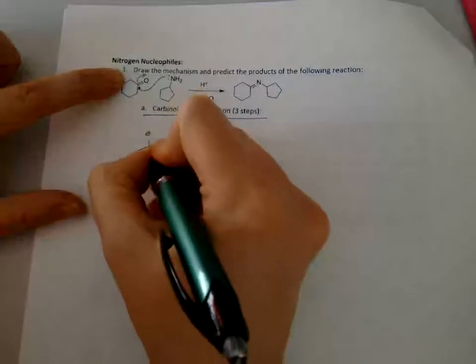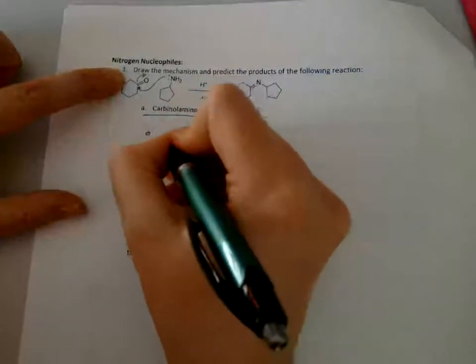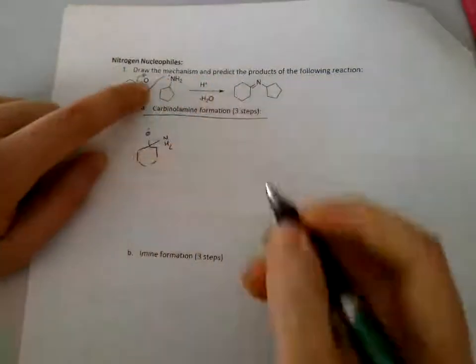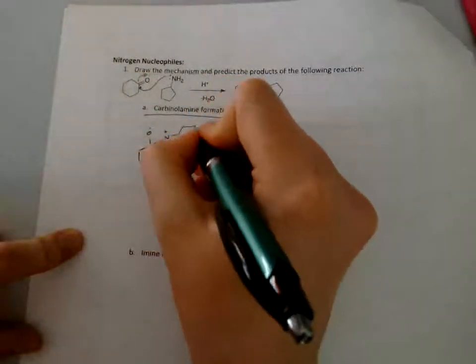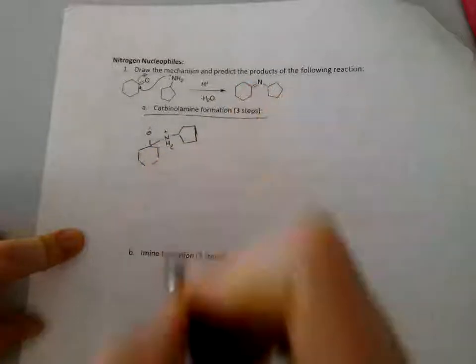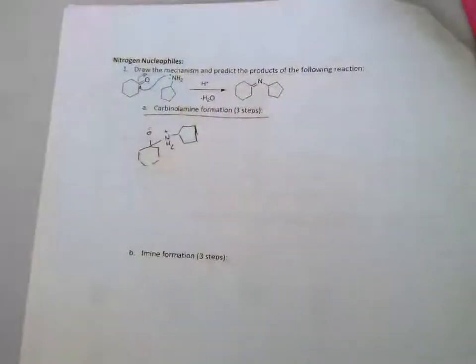So the resulting product of this would be our nitrogen here. It still has its 2 hydrogens attached. It just formed a new bond right there, which means it's positive. And then it also has this group over here, this 5-membered ring. So that's the first step.